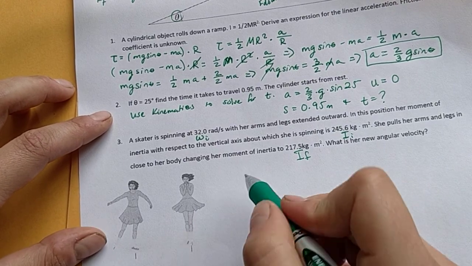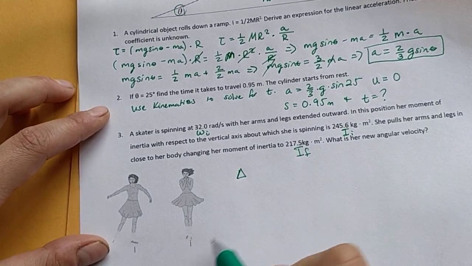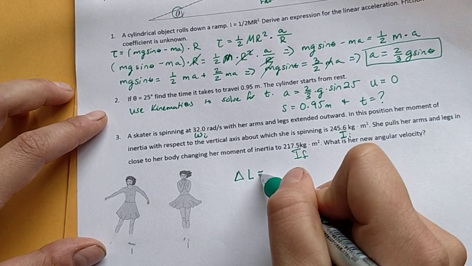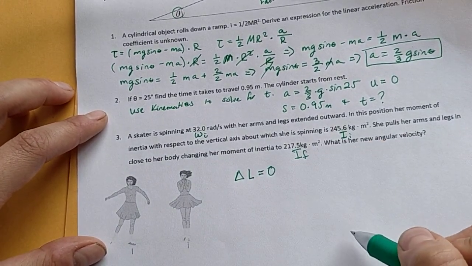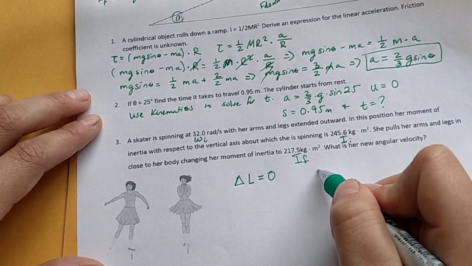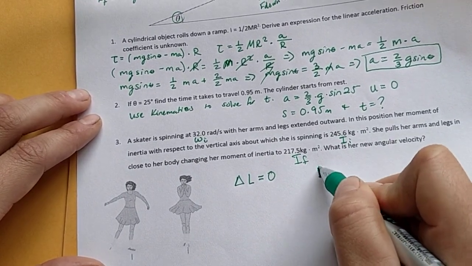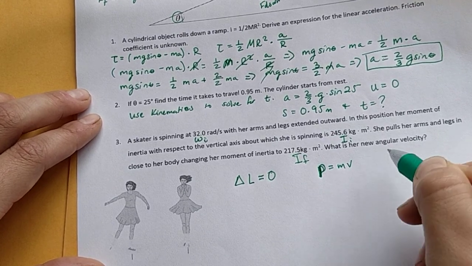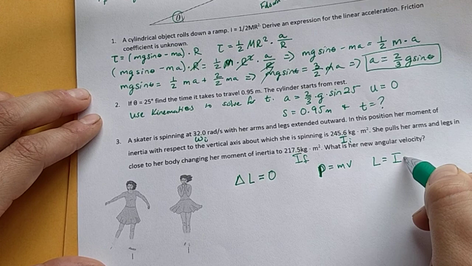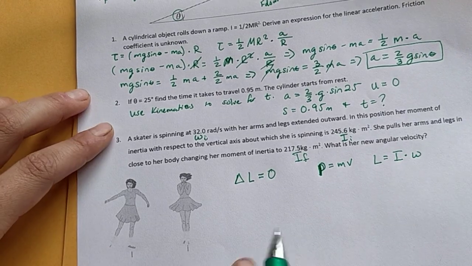In this scenario, we're taking advantage of the fact that angular momentum is conserved. Angular momentum is always conserved. And angular momentum is similar to linear momentum, P. If P is m times v, then angular momentum is the moment of inertia times omega.